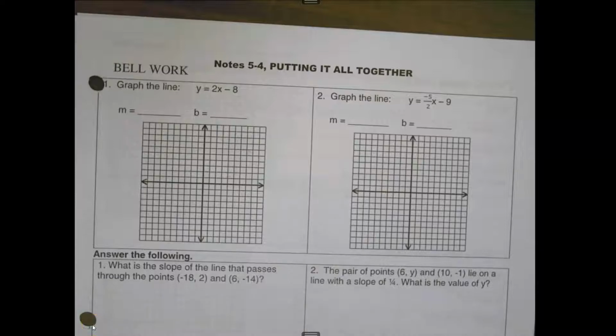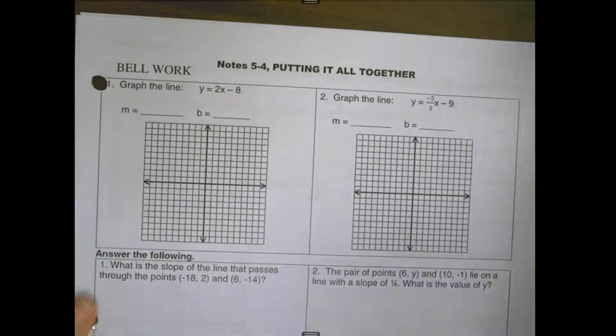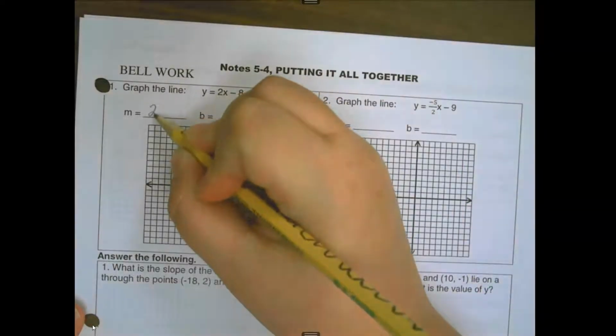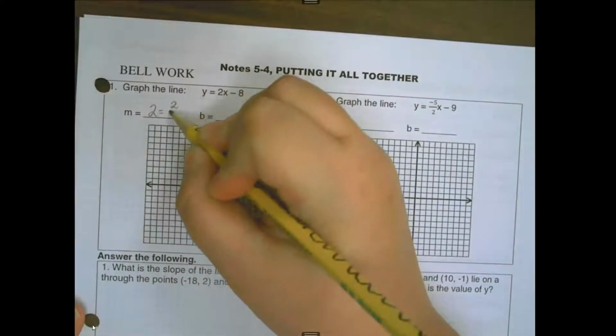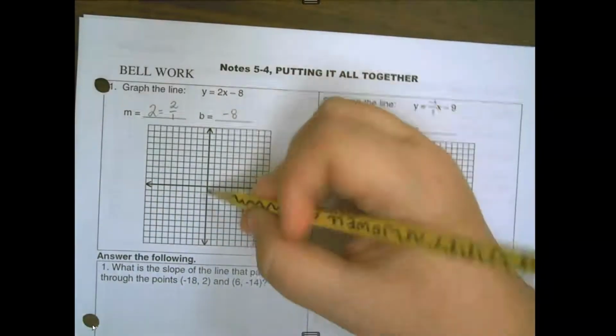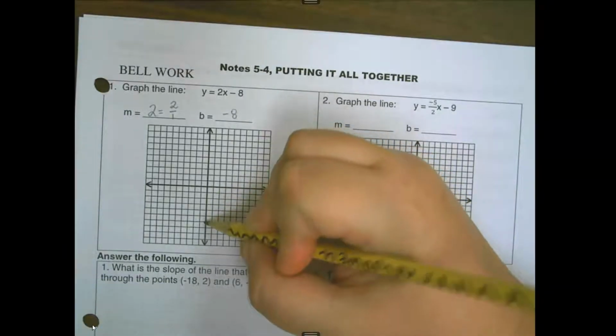All right, 5-4, it's the last of our Chapter 5 notes. So let's put it all together. We're going to graph the line. We have a slope of 2, which I'm going to change to 2 over 1, and a b of negative 8, so I'm going to start at negative 8. 2, 3, 4, 5, 6, 7, 8.